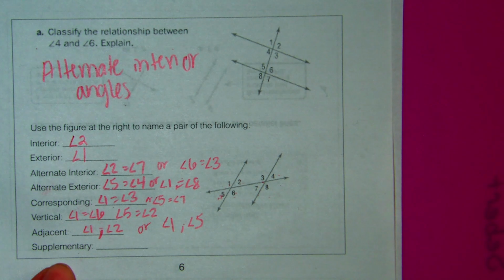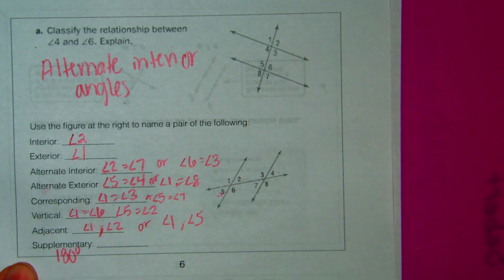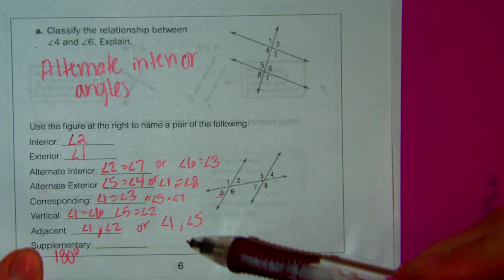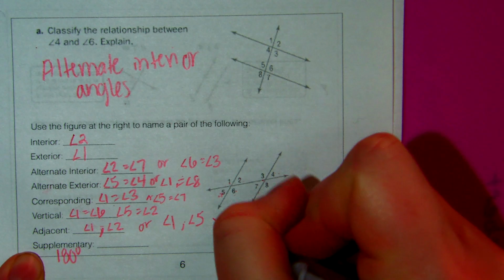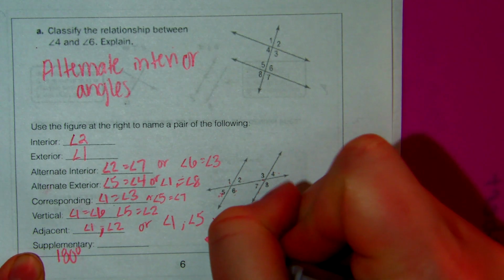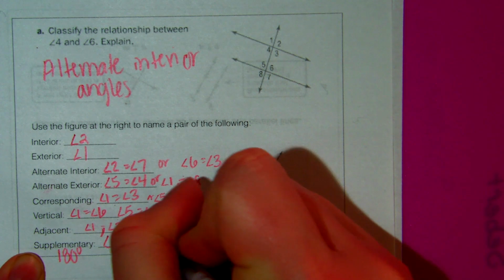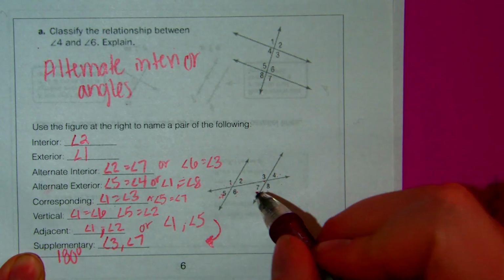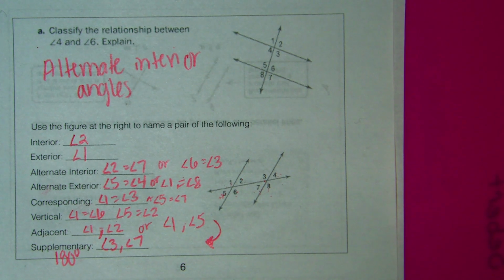Supplementary would be 2 angles that add to 180 degrees. A line is 180 degrees, so these adjacent angles happen to be supplementary angles as well. So I'm just going to draw an arrow. They're the same thing, but an additional pair would be angle 3 and angle 7. Those two add to the line. 4 and 8, 7 and 8. Lots of different adjacent pairs, which are also supplementary.